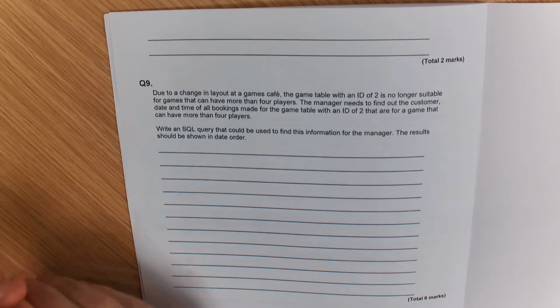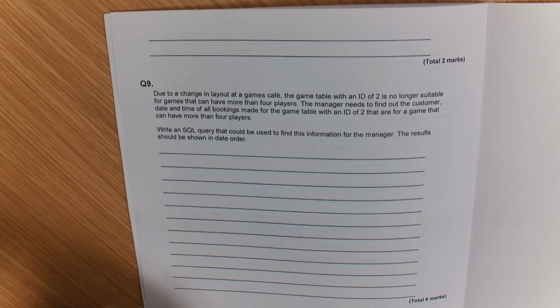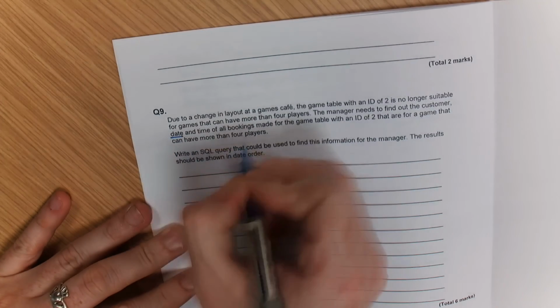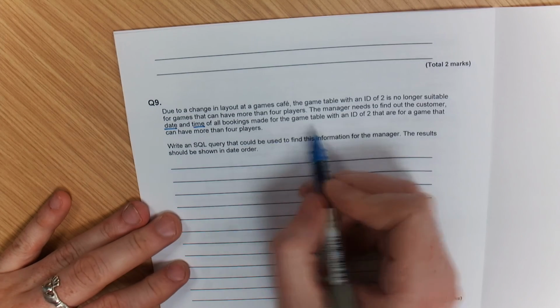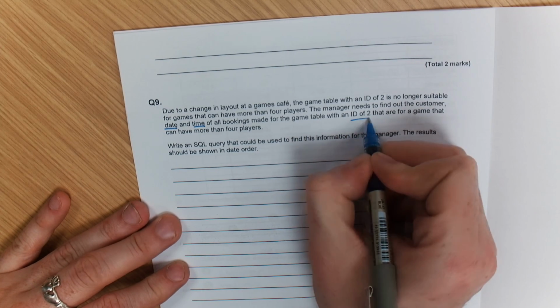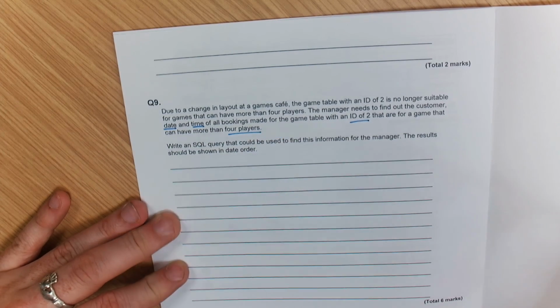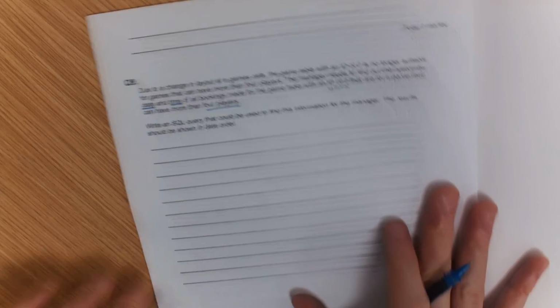Due to a change in layout at the cafe, the game table ID of 2 is no longer suitable for games that can have more than 4 players. The manager needs to find out the customer, date and time of all the bookings made for a game table with the ID of 2 that are for a game that has more than 4 players. All right, so let's have a look.